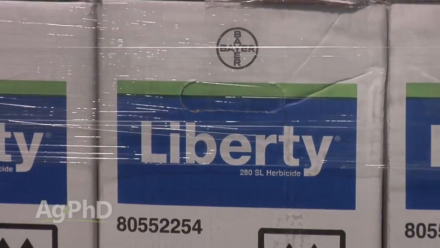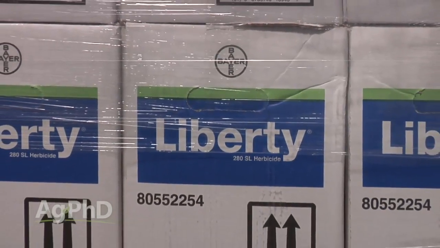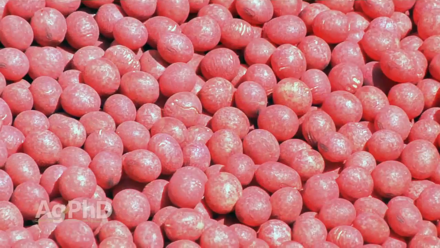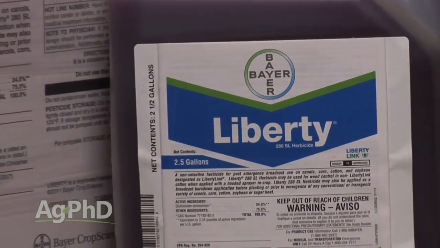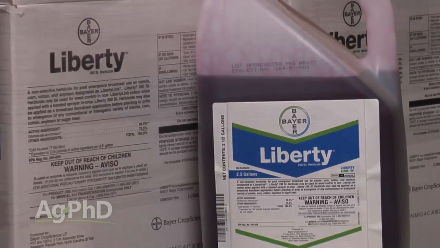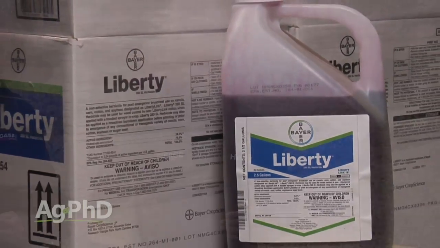The economics, hey, that's really the whole key. People are asking, what's the cost of the Liberty system versus the cost of the Roundup system? What you're going to find is the soybean price is fairly similar, but with that herbicide, even though Liberty herbicide came down a lot in price this year, it's still going to be considerably more expensive than Roundup. But I would just ask you, are you getting control with your Roundup or are you not? Well, most people aren't with just straight Roundup.